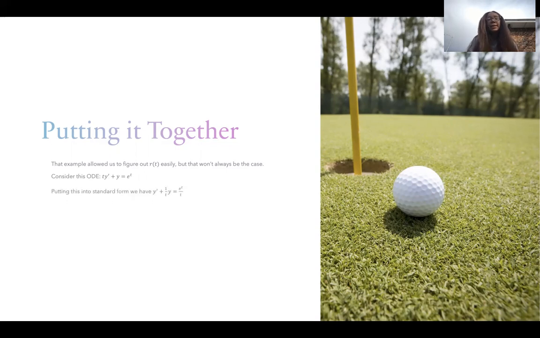When we put this in standard form, what happens in front of our y? Our function r of t that's attached to our y is actually a function of t here, in that it's not a constant. It's not 1/2, now it's 1 over t. So how do we know what to multiply by? We know it's going to be an exponential, but how do we know what to multiply by in any of these cases?